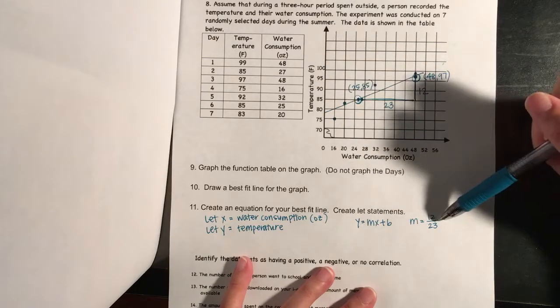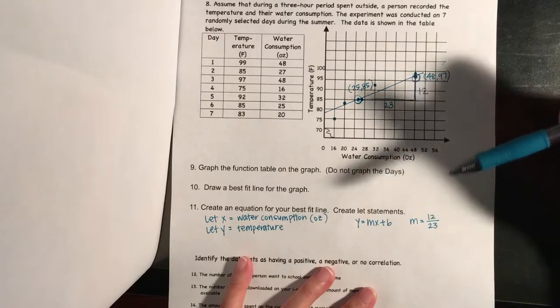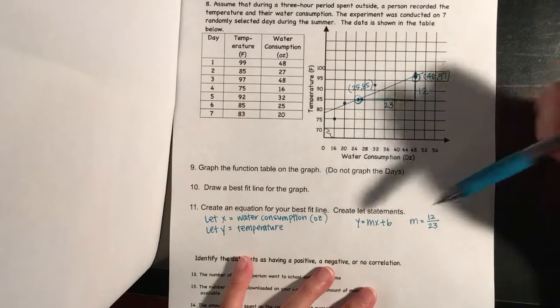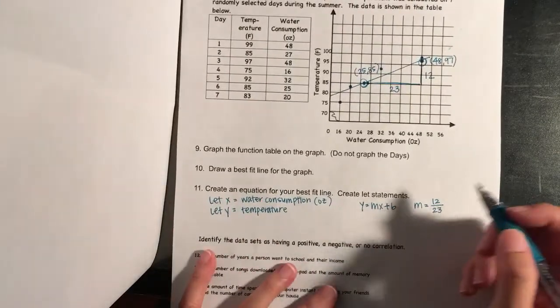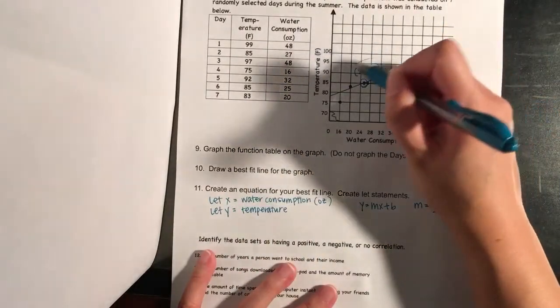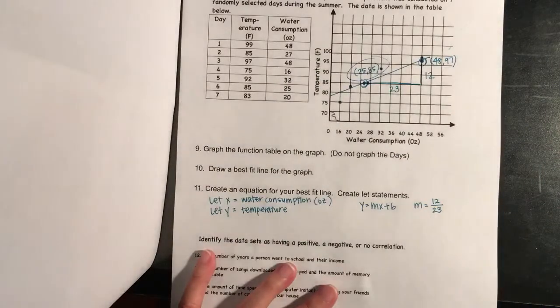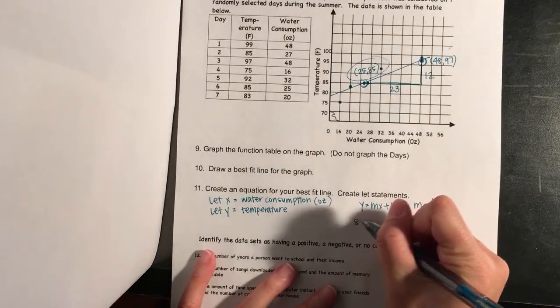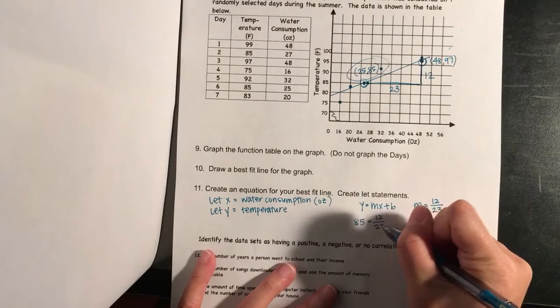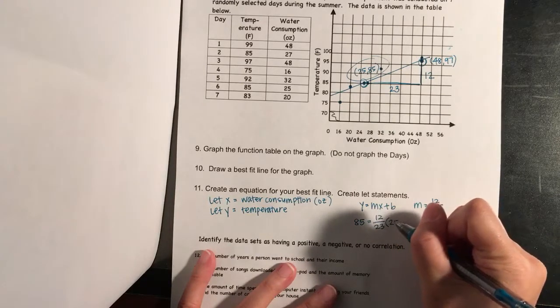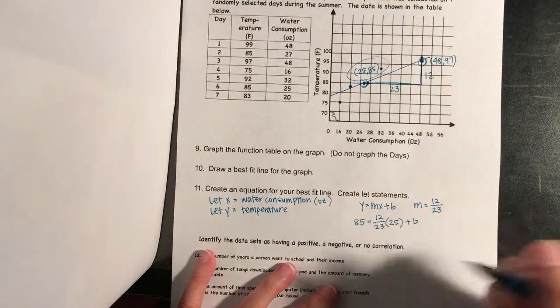So now that I have my slope and I have an x and y, I have to go ahead and find my y-intercept. So I'm going to substitute with this one right here since the numbers are a little bit smaller. So I have 85 equals 12 over 23 times 25 plus b.